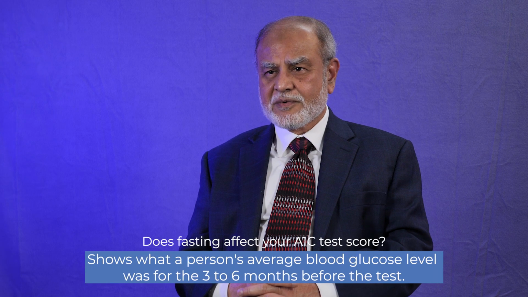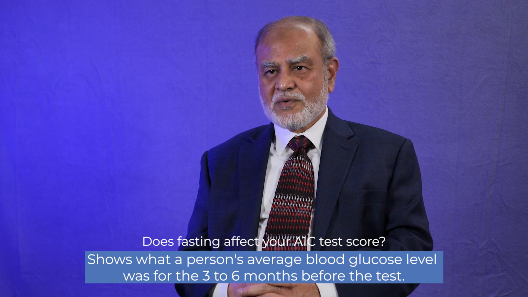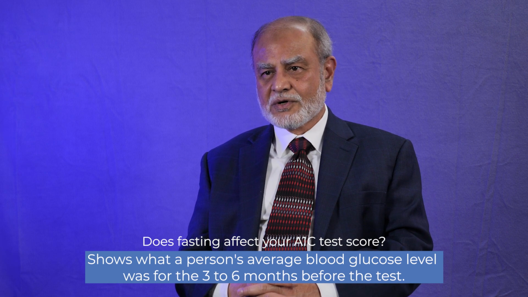Someone asked me a question: Doc, I was not fasting on the day the test was done. Will that affect the numbers? Should I have a higher number if I have not fasted? Or I had a birthday party last night when I ate cakes and goodies. Will that affect my hemoglobin A1C? The answer is no, because hemoglobin A1C will detect how good or how bad your glucose was over the last 3 to 6 months. Another concept in diabetes is the glycemic index.